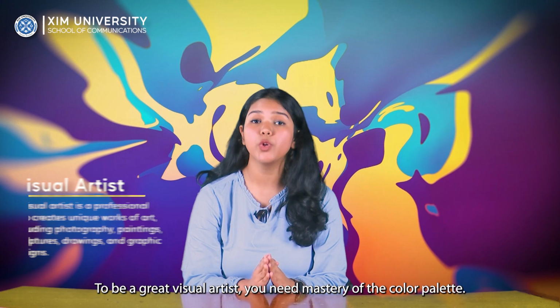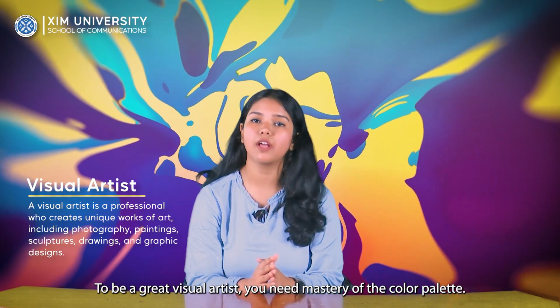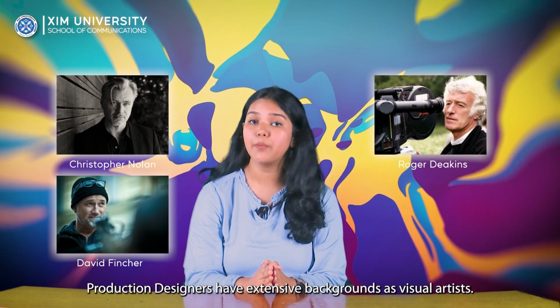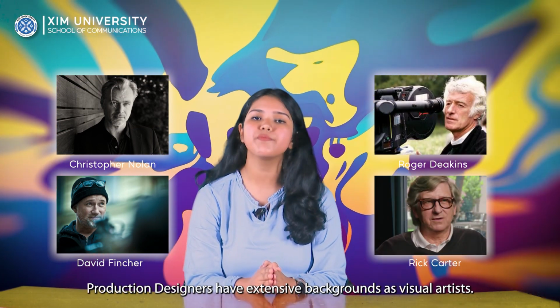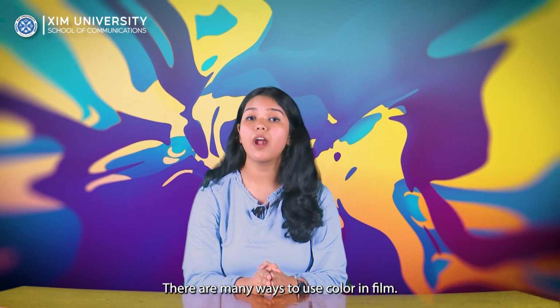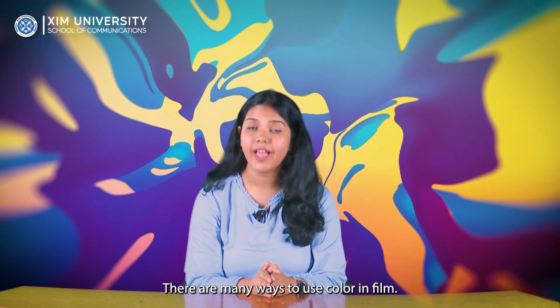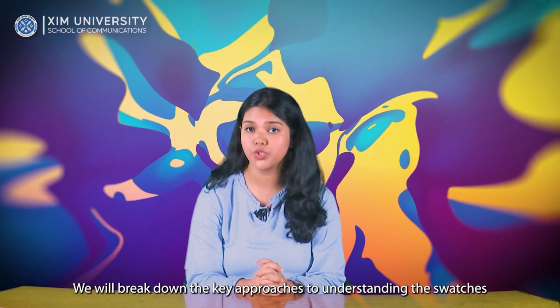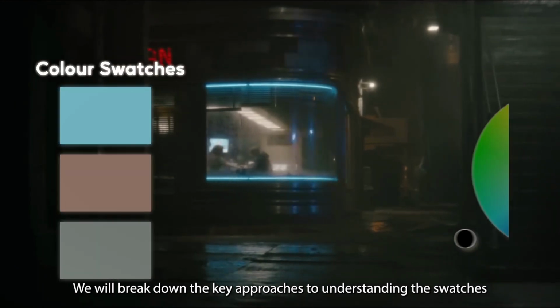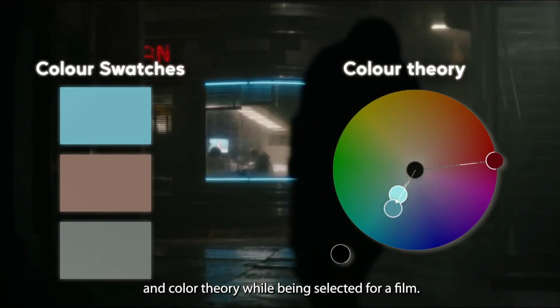To be a great visual artist, you need mastery of the color palette. Many of the greatest directors, cinematographers, and production designers have extensive backgrounds as visual artists. There are many ways to use color in a film, and we will break down the key approaches to understanding the swatches and color theory while being selected for a film.